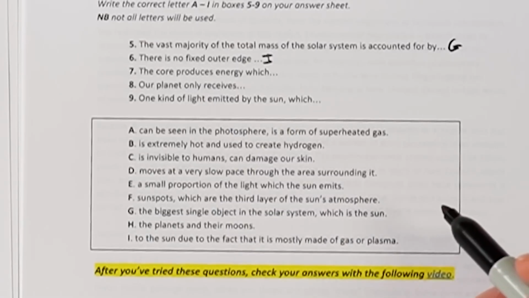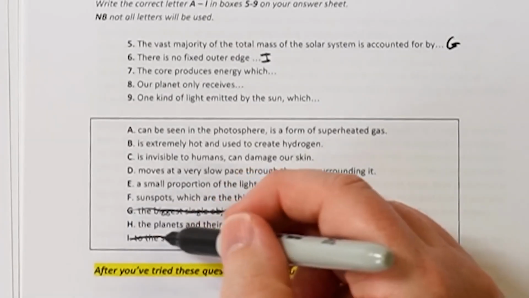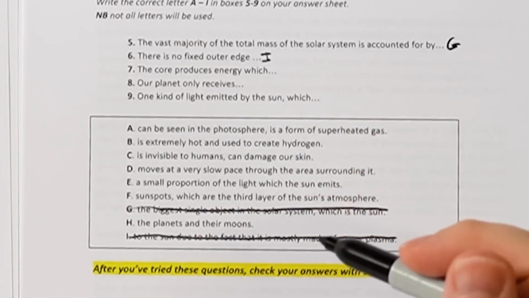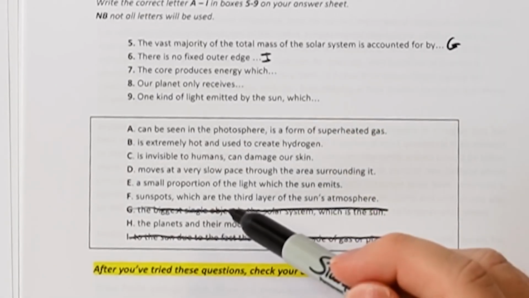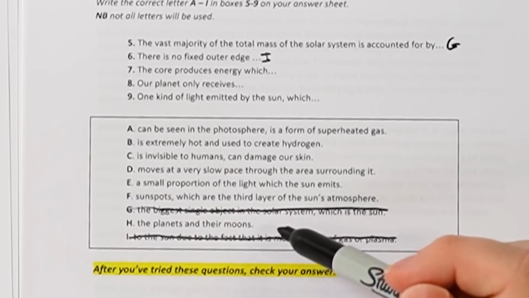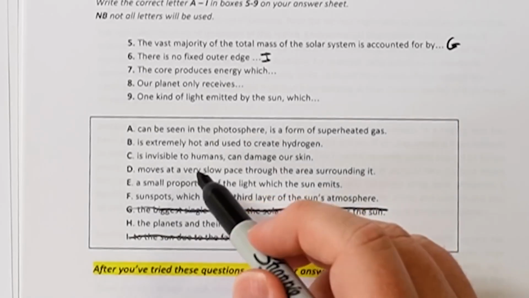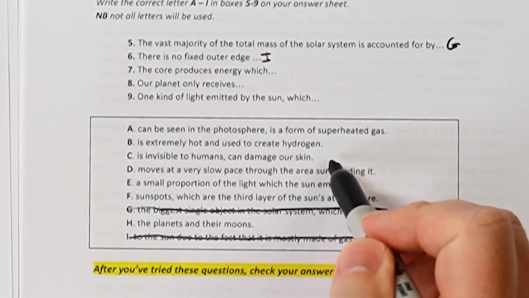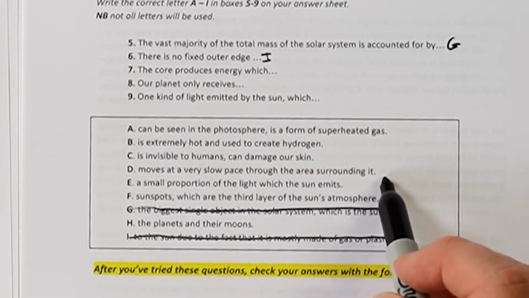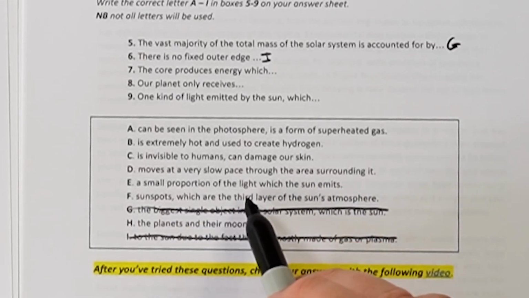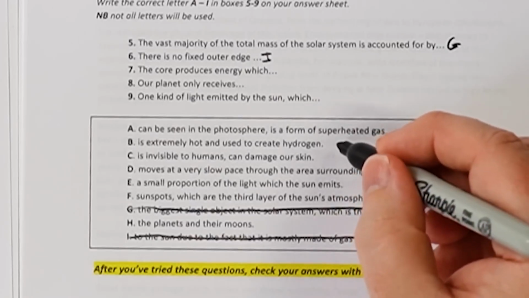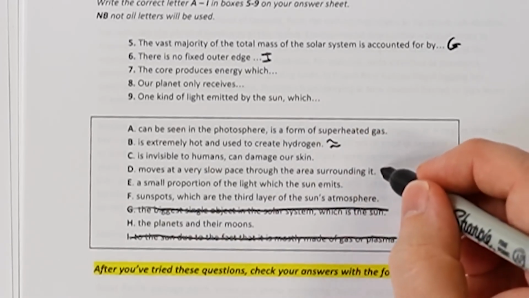Let's have a look at the other alternatives. What we'll do here is eliminate these two because we're very, very confident that these aren't right. It just makes it easier for us to use elimination to find the next one. So, "core produces energy which can be seen in the photosphere"? No, doesn't make sense. "Which is extremely hot and used to create hydrogen", possibly. "Which is invisible to humans, can damage our skin", doesn't talk about that. "Which moves at a very slow pace through the area surrounding it", possibly. "Which a small proportion of the light, which is sun", no. "Which sunspots"? No. "Which the planets and the moon"? So we've got now, it could be B or it could be D.